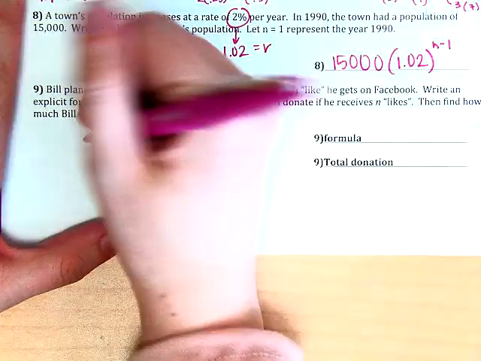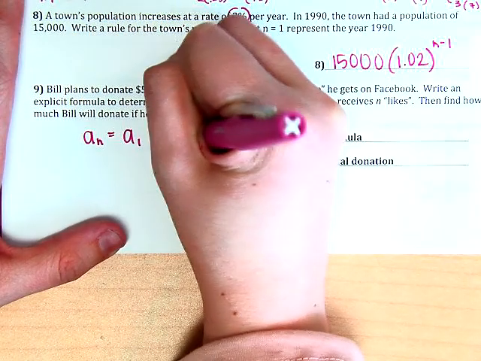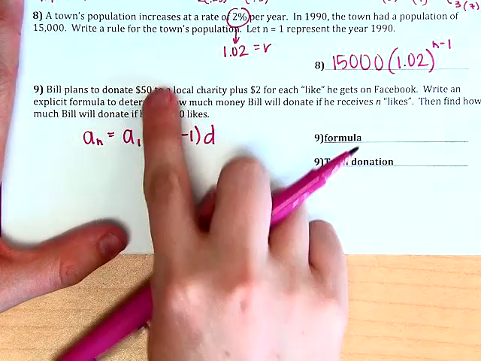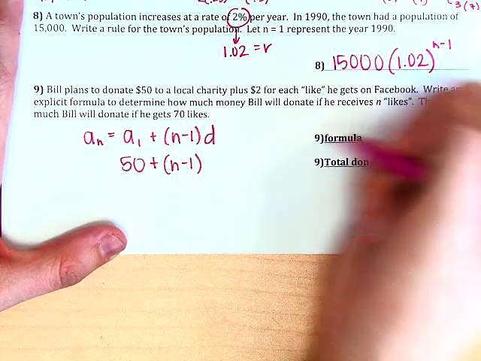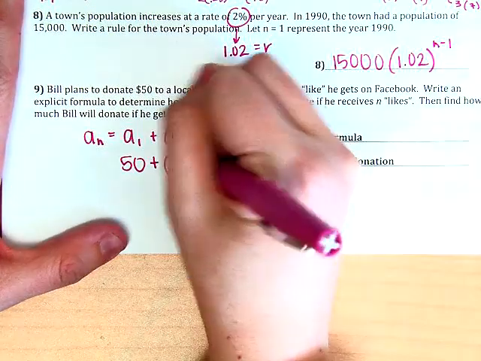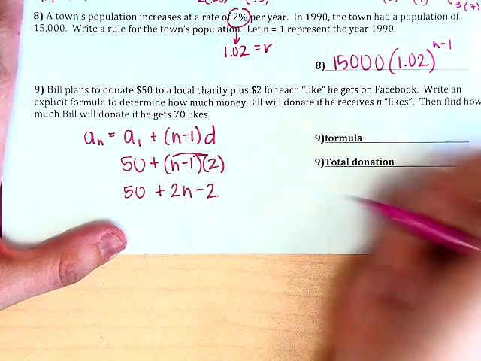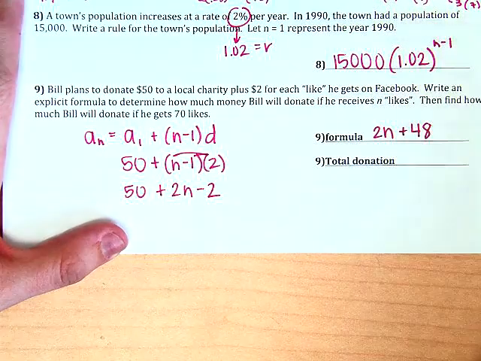So my formula here, a_n equals my first term plus n minus 1 times my common difference. So I'm already donating $50 for sure, plus n minus 1 times $2 per like. It's going up. So I'm going to distribute 50 plus 2n minus 2. So my formula is 2n plus 48.